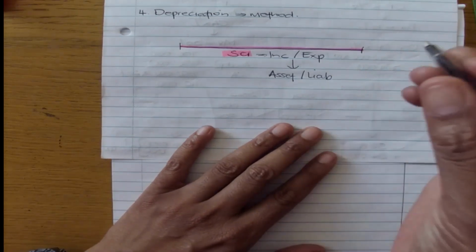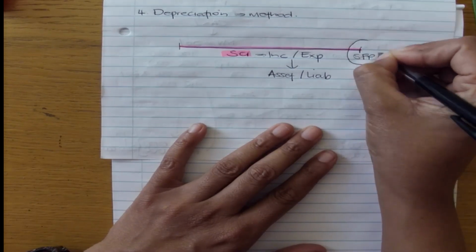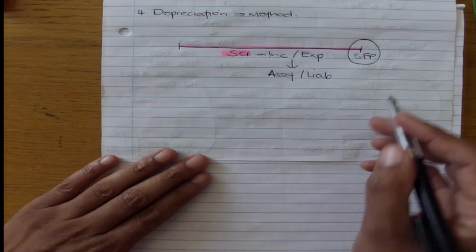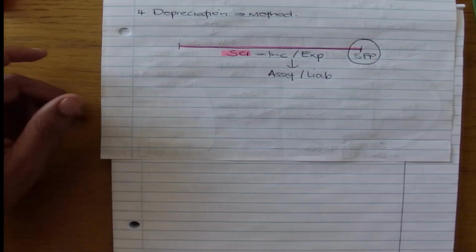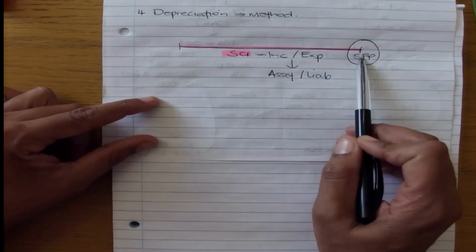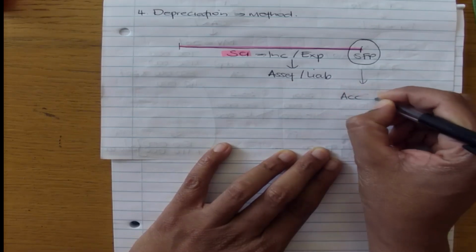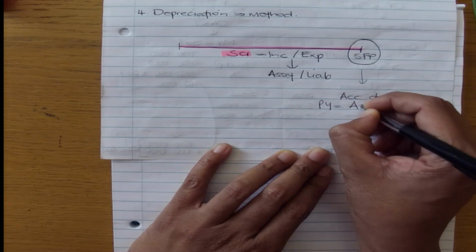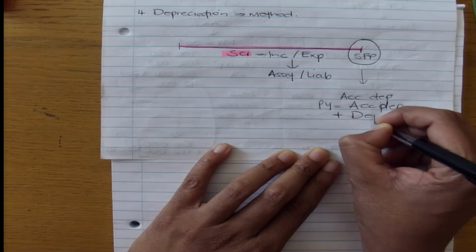But remember, with the statement of financial position, we only want to know what happened on the last day of the year. The next day is our new year, so we want all the balances on the last day so that we can carry them over to the new year. That is why, with accumulative depreciation, you take the previous year's accumulative depreciation and always add the current year's depreciation.